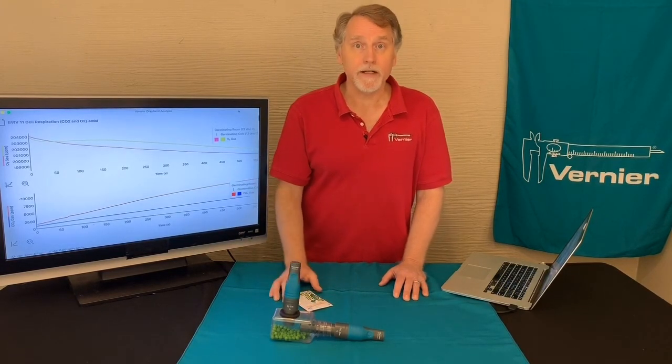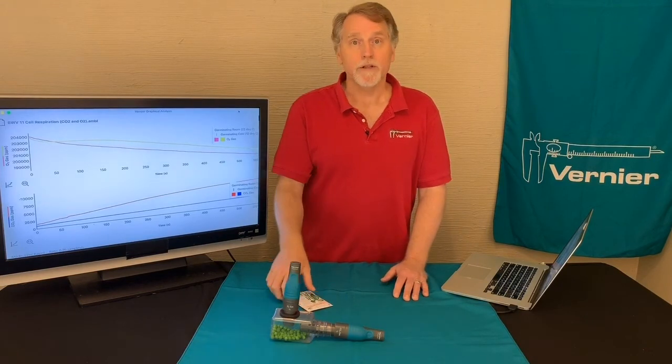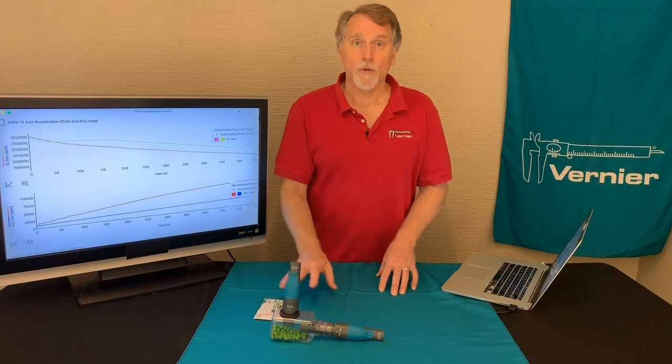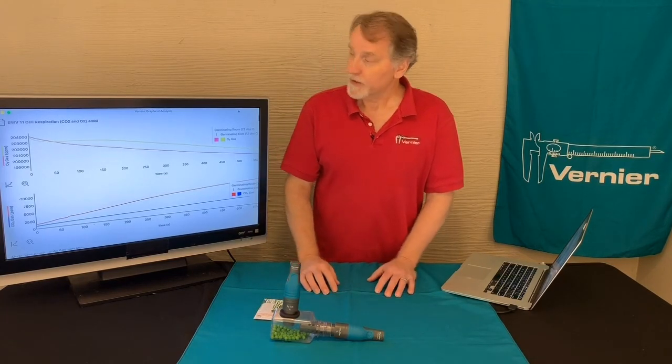Now, for this one, we've got a couple of different data sets here. One is using the germinated seeds, the other is ungerminated seeds, and so we can look at what happens there. So let's take a look at the data.